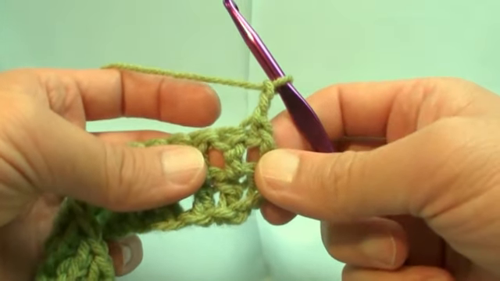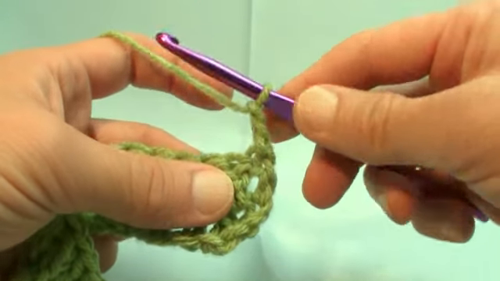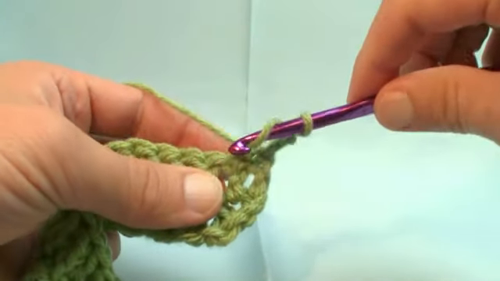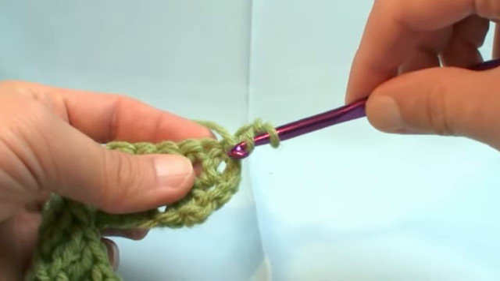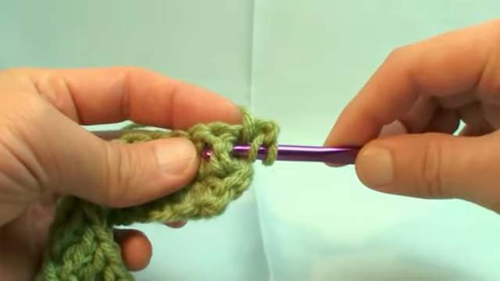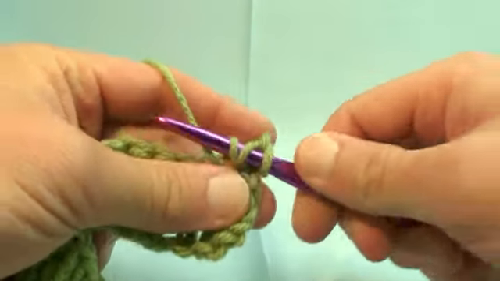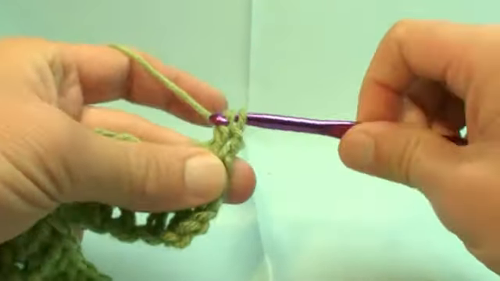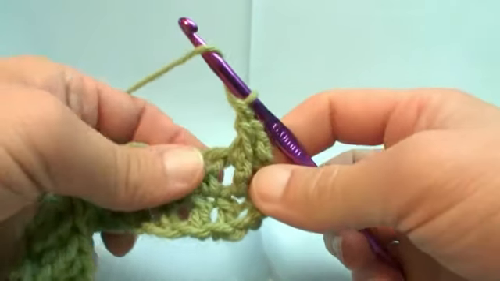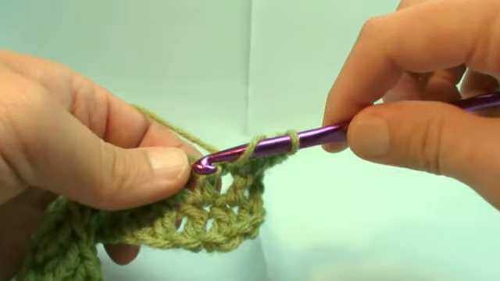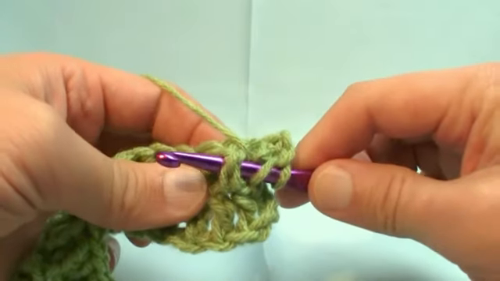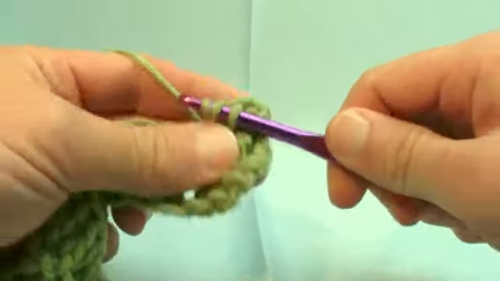So if it's asking you to do the front post double crochet, we want to wrap our material, and instead of going into the stitch like we normally would, we want to slip in behind the post and pop back out, wrap the material, and double crochet as normal. Let's try that again. So this is the front post double crochet, wrapping the material, going into the next one, just pop in and out.